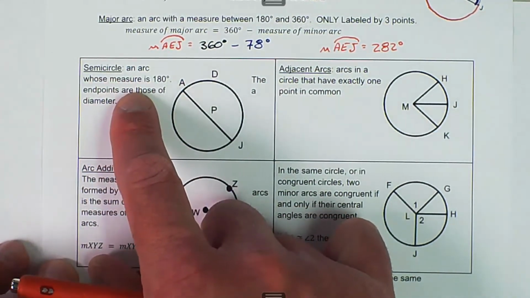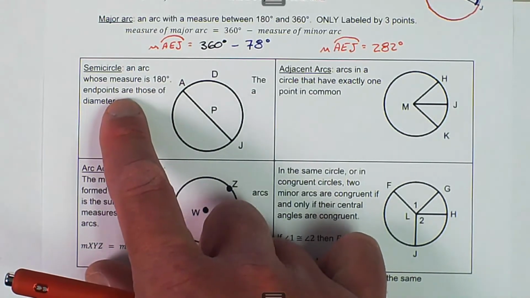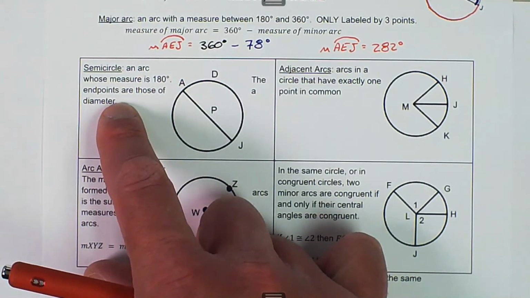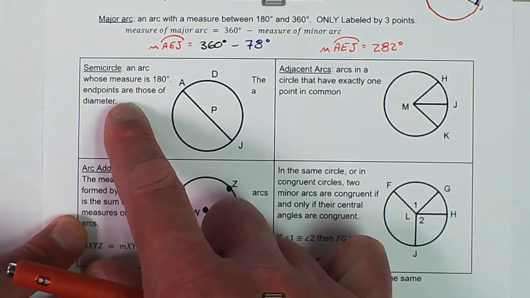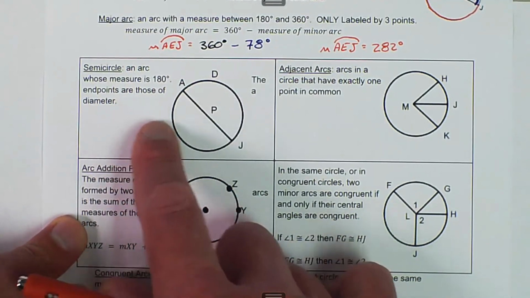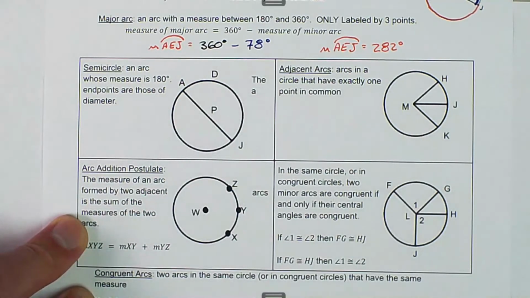So a semicircle is an arc whose measure is 180 degrees. Its endpoints are those of the diameter. And when we name this one, we have the diameter AJ, that's the diameter.